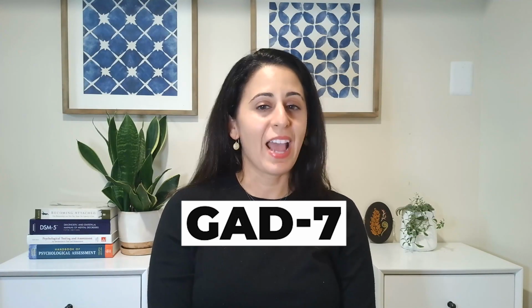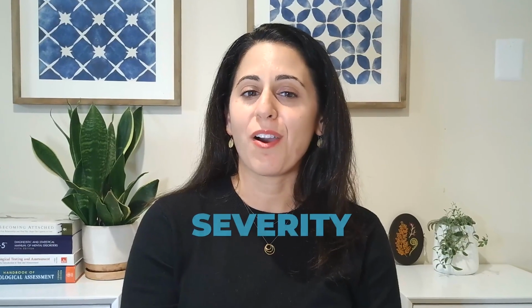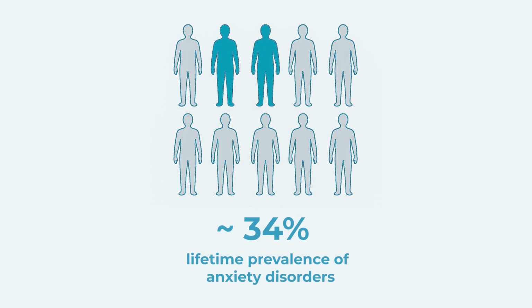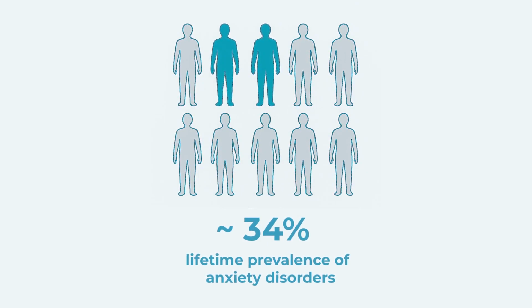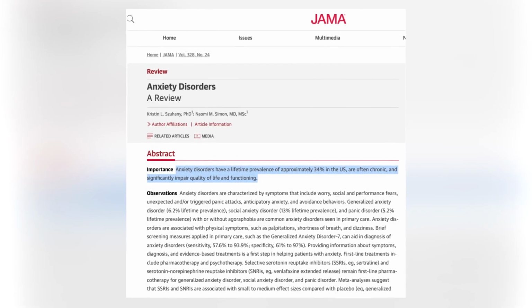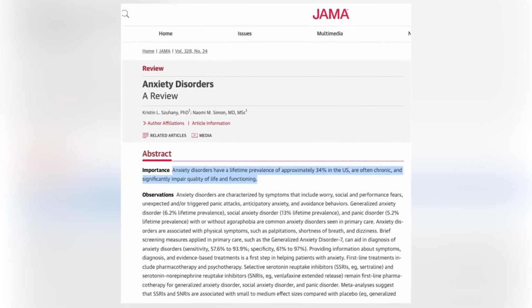First, let's talk about what the GAD-7 actually is and how it works. It's a short, self-report questionnaire designed to screen for anxiety symptoms and give us a clear sense of how severe they are. Anxiety disorders have always been common in the clients I've worked with, and a recent review showed a lifetime prevalence of around 34%. They are often chronic, which is why we need good anxiety screening tools.